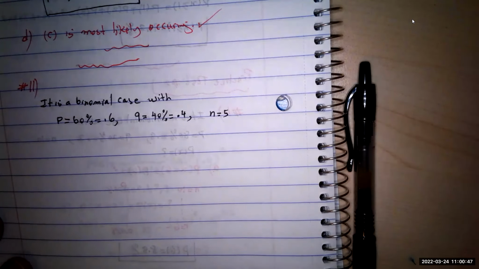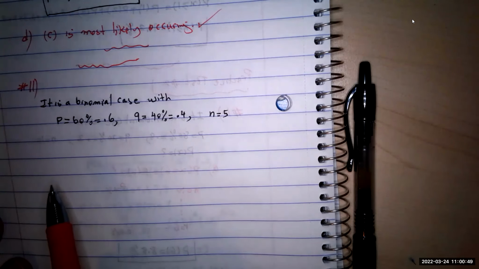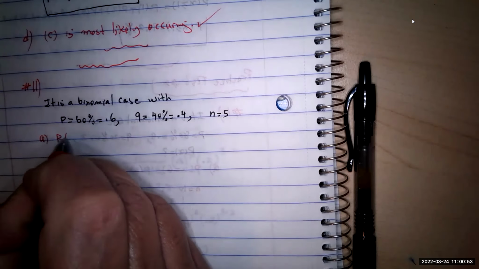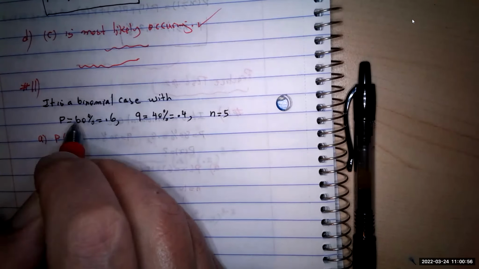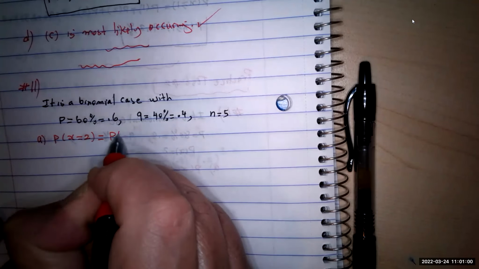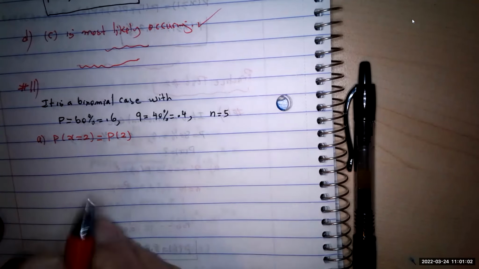So what is going to be the first part? The first part, we want to know exactly 2 people. So part 1, you want to find the probability that X is equal to 2. Okay, X equal to 2. So we are interested in P of 2.